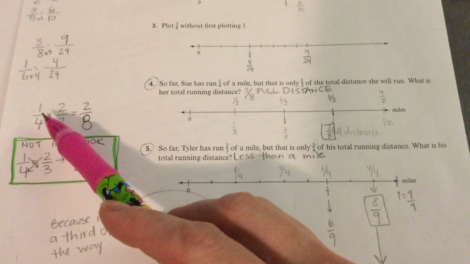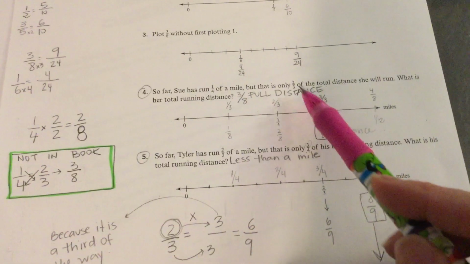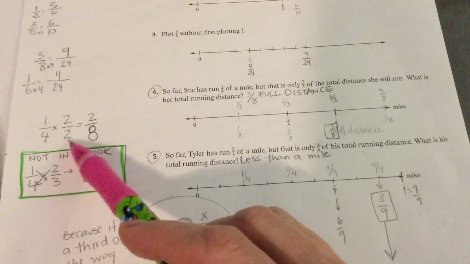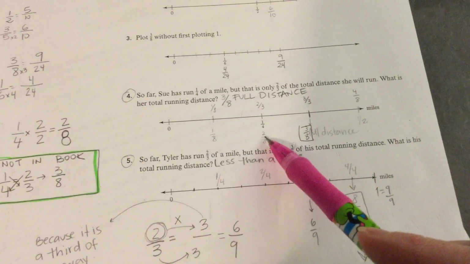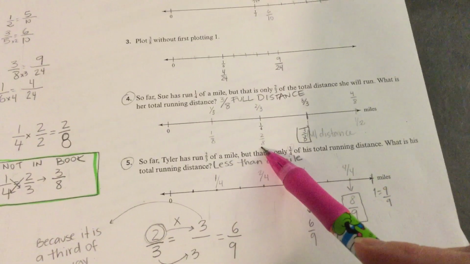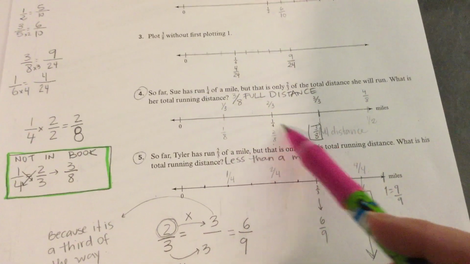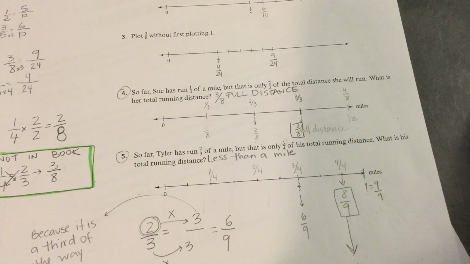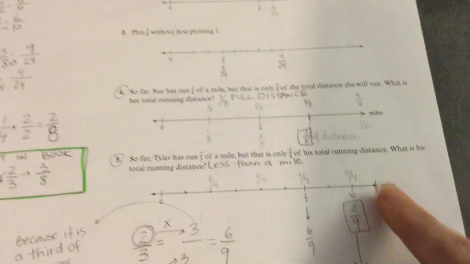So right here, I took the 1/4 of the mile and I multiplied it by 2. So what you do on top, you do on the bottom. So that gave me 2/8. So that means that this is 2/8. So that tells me this would be divided into 8 sections all the way to the mile, to give you an idea. So the mile is divided into 8ths.